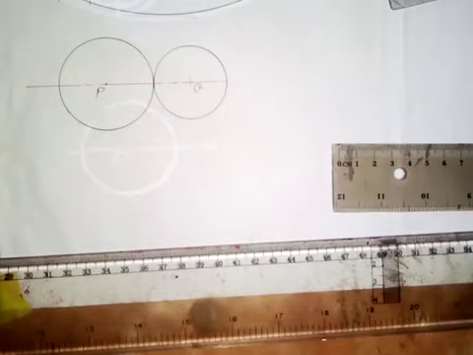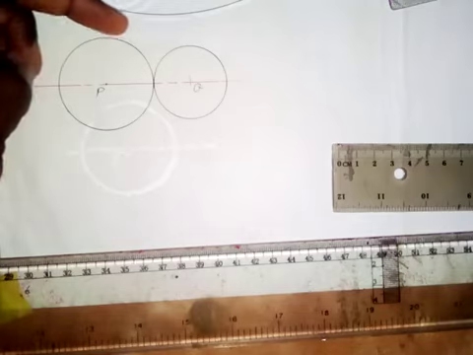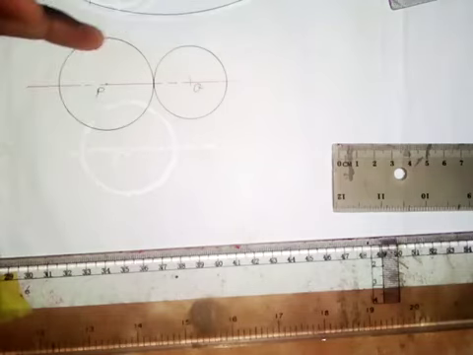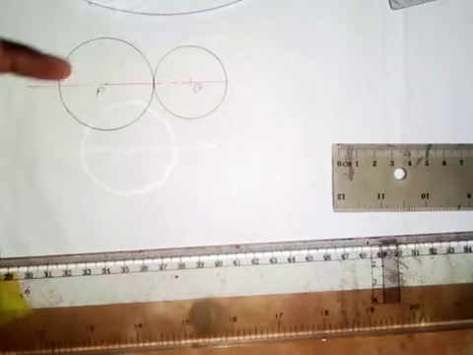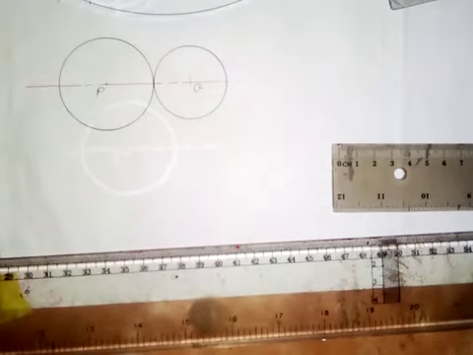Now we move to question Roman figure 2, that says that a circle R, diameter 150, is to include circles P and Q tangentially at the upper part. That means we want to draw a circle that will touch the upper part of this circle. That is what we want to do.